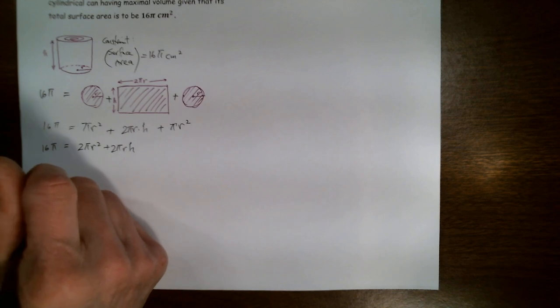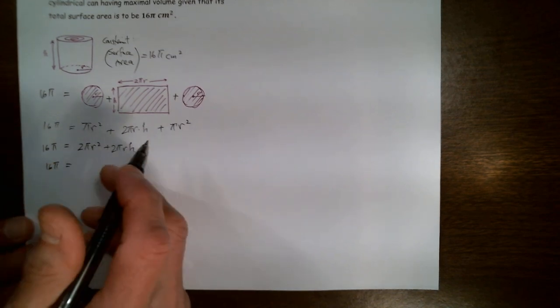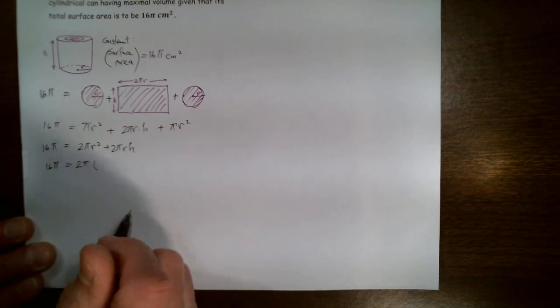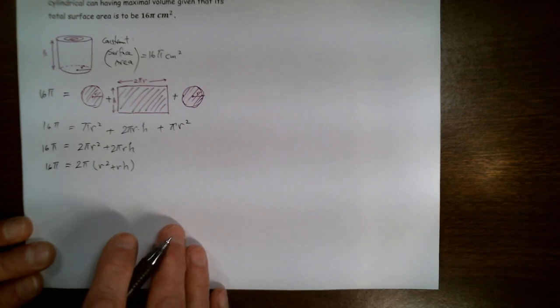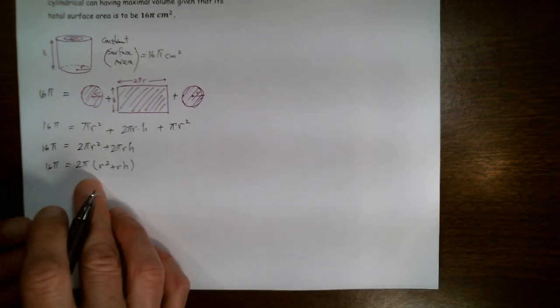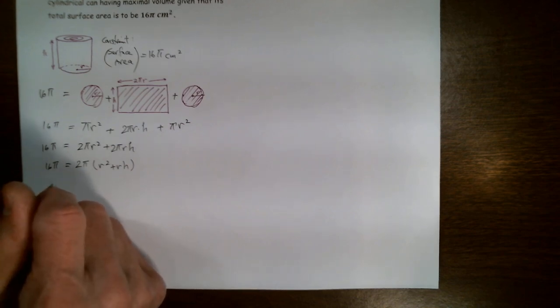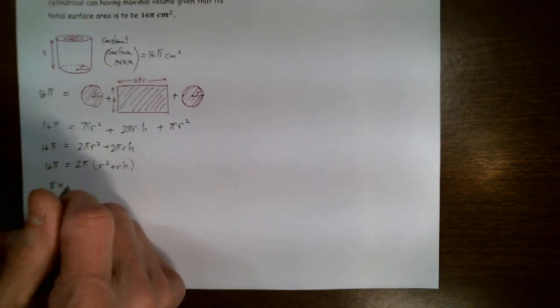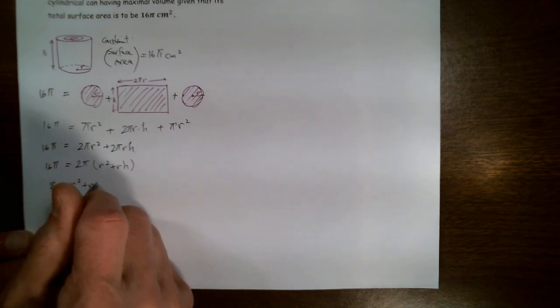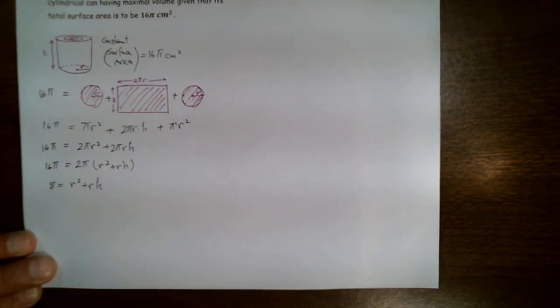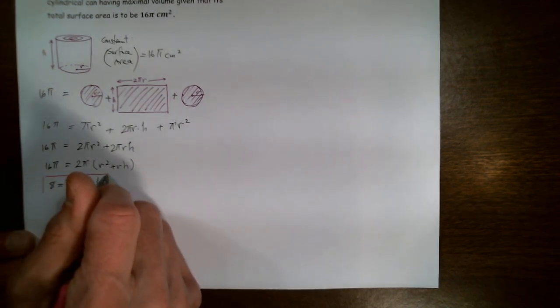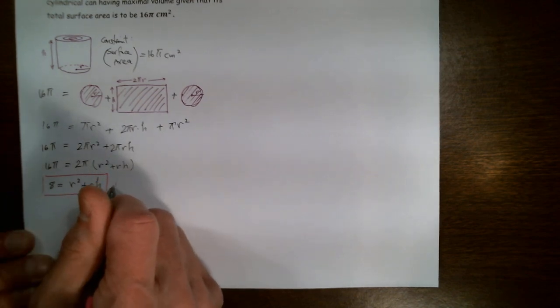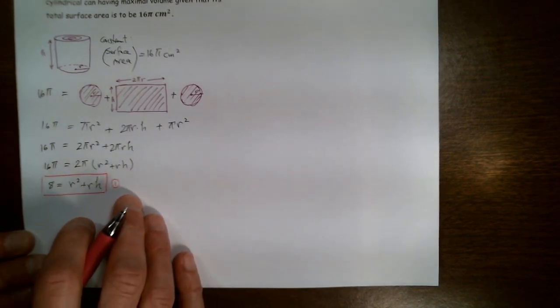Now clearly on the right side, if we wish, we could factor out a 2 pi, and then the remaining factor is r squared plus r h. And now we notice we could divide both sides by 2 pi and end up with the relationship that 8 must equal r squared plus r times h. So we have this one equation that relates r to h. Let's call this equation 1, given that our cylindrical can has a surface area of 16 pi square centimeters.